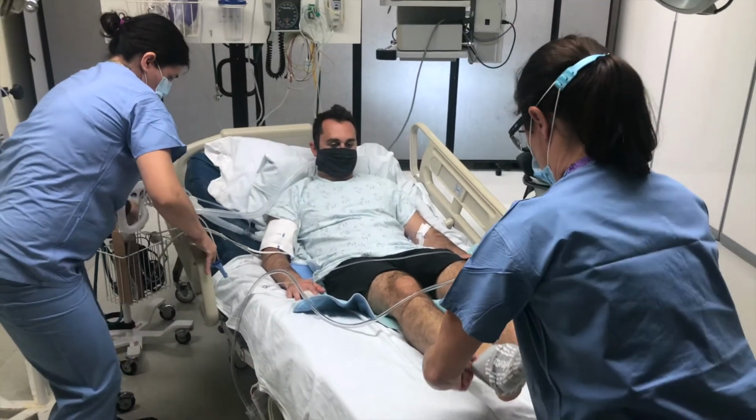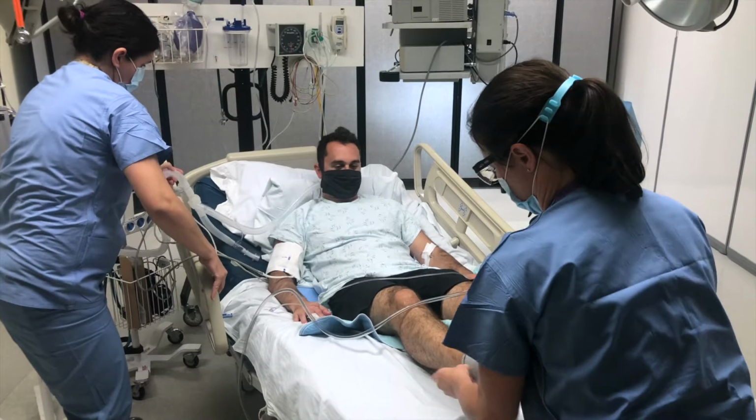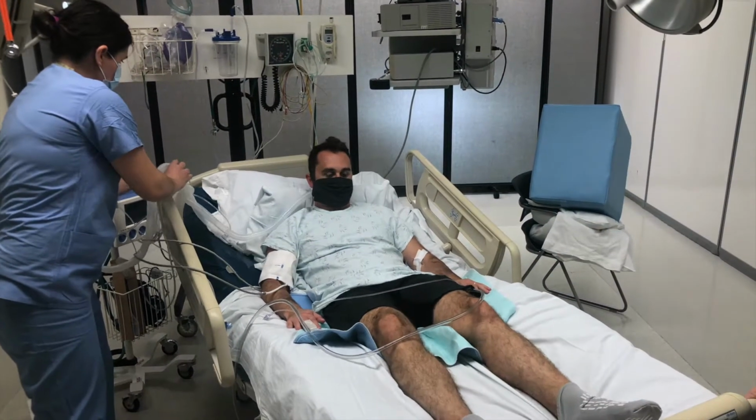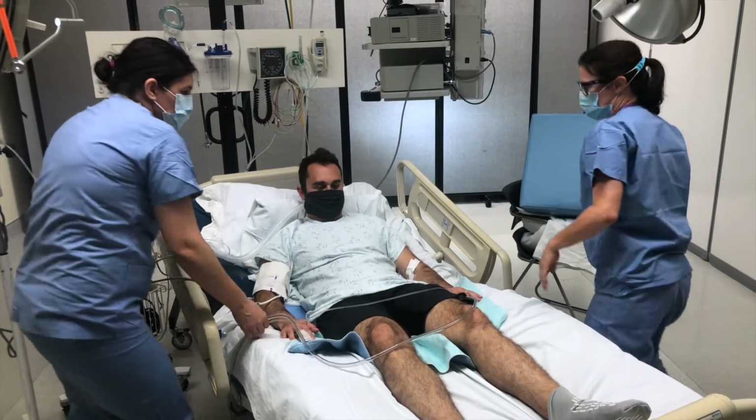For some patients, both occupational and physical therapy will work together in a combined session to improve safety, to facilitate normal movement patterns, and improve functional performance.